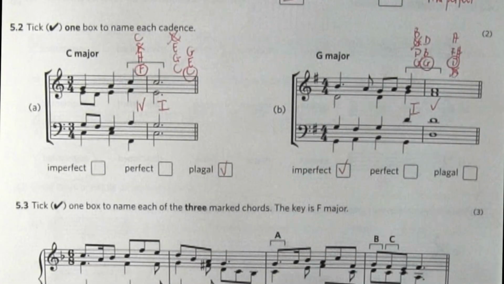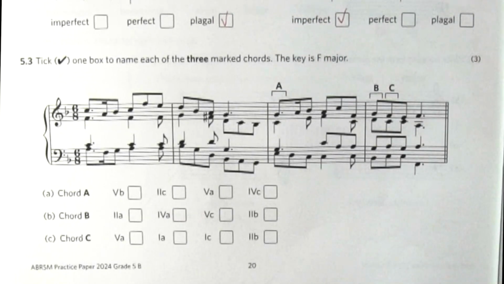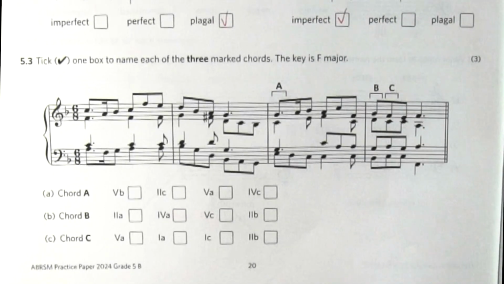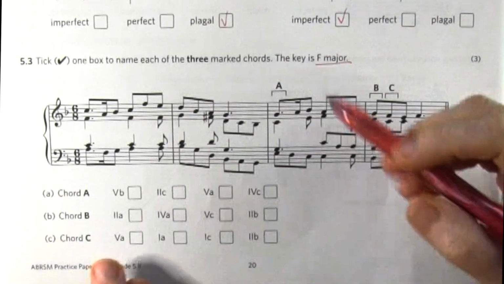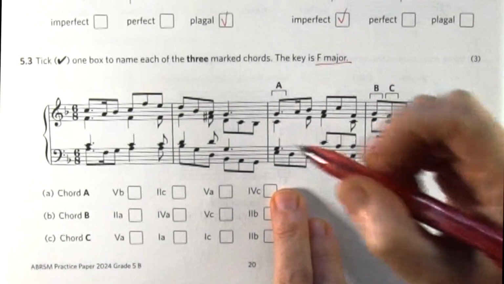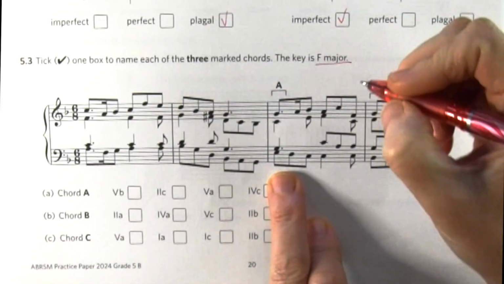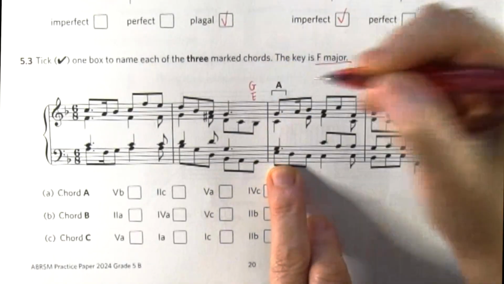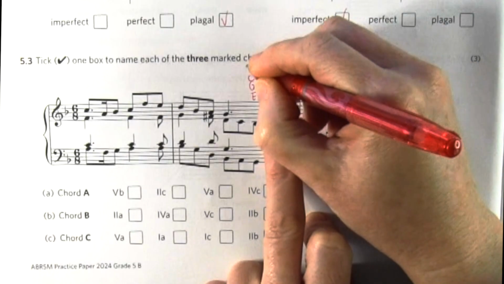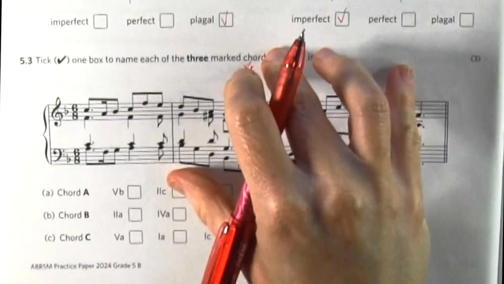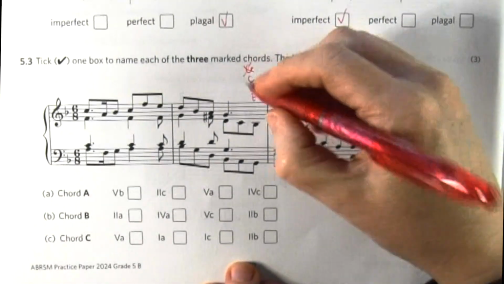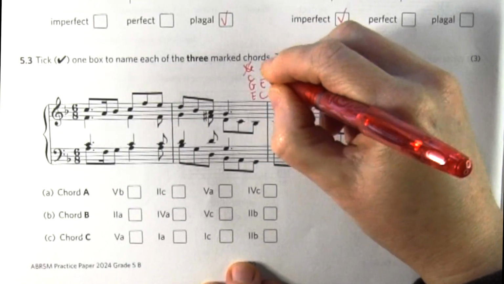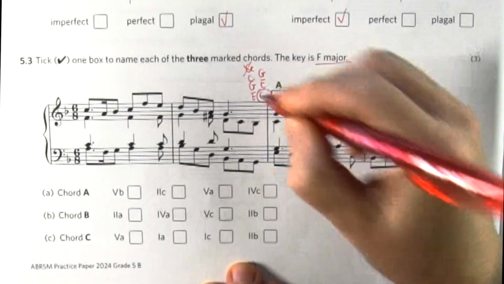Question 3. In this question, we need to go a little bit further from what we've been doing so far. The key is F major. Let's analyze this chord. We have in order E, then G, then C, then G. G is doubled. Let's put them in order. I think it's C, E, G. So C, E, G. C is the bottom note.